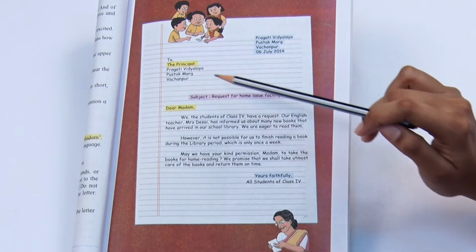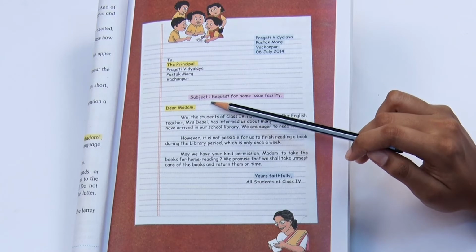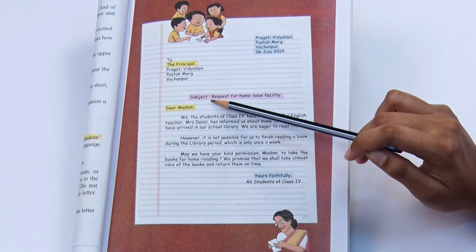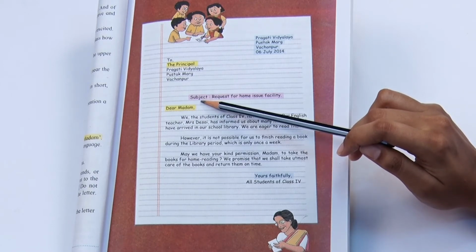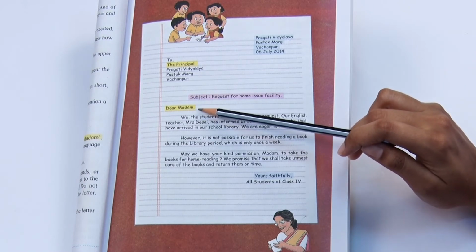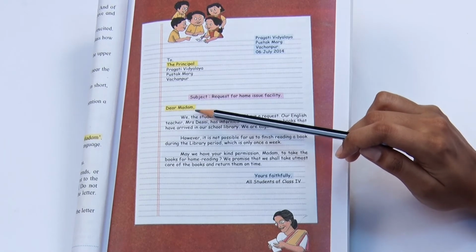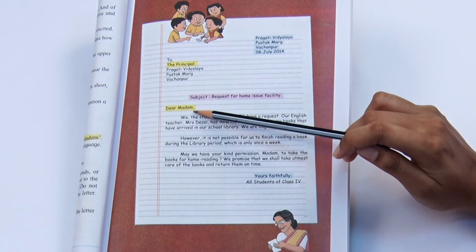The next line is the subject line. Here we write the purpose of the letter. We address our reader with polite words. We write Dear Madam for a lady and Dear Sir for a male person.